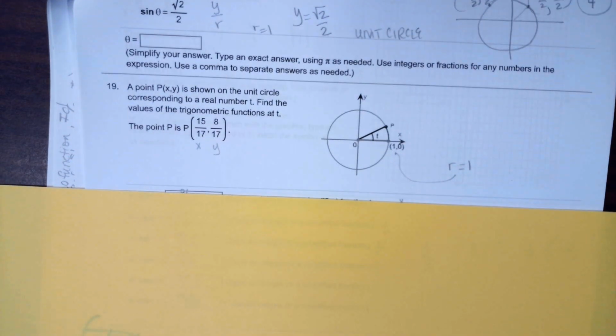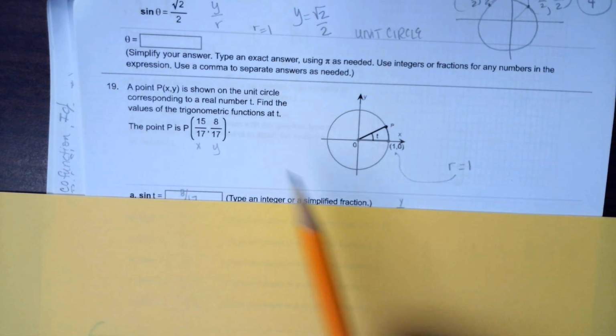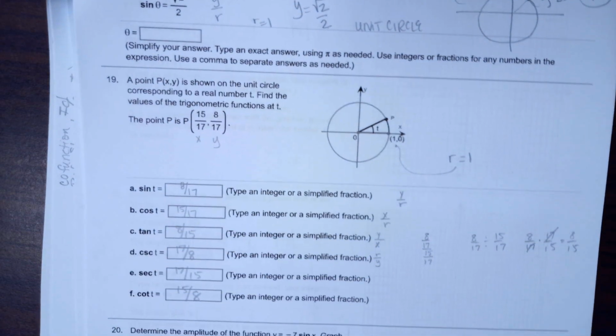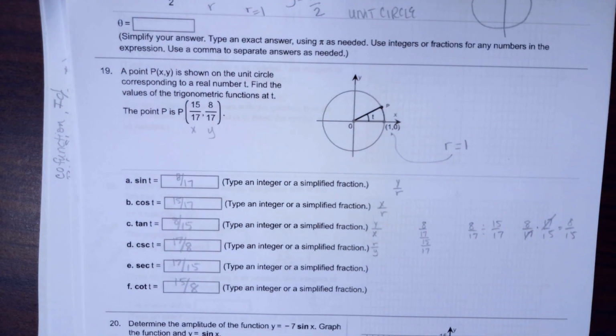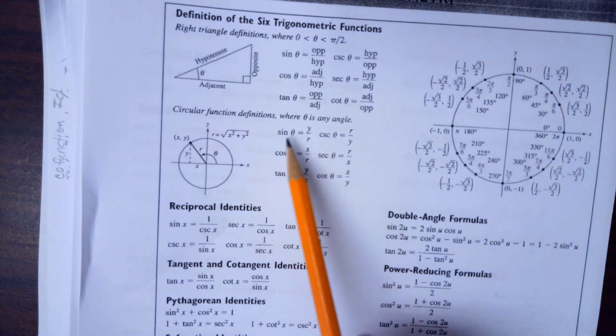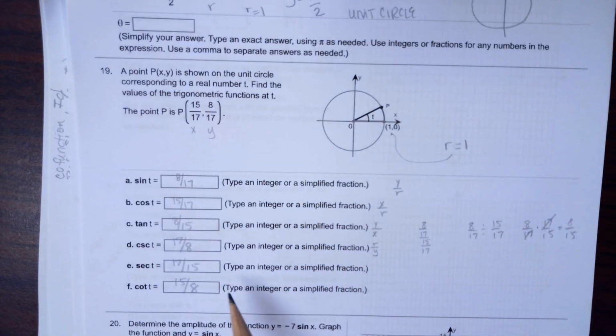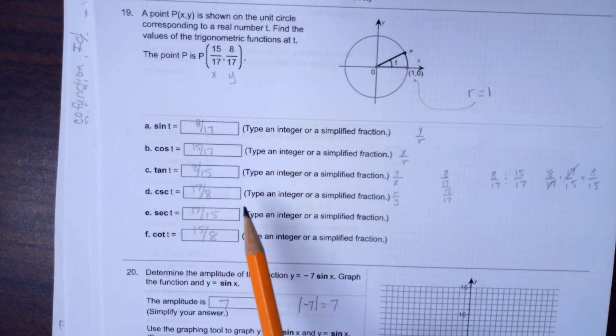19 says a point P is shown on the unit circle, and r is 1, this is x, this is y. Find all the functions. So I'm going to go back and use this little set of functions, and I'm going to use all my ratios. Once you get the first 3, you know which ones they pair up with. They're just reciprocals.